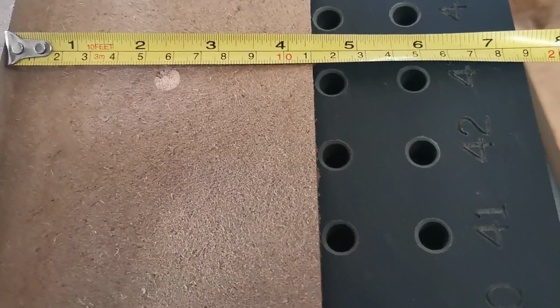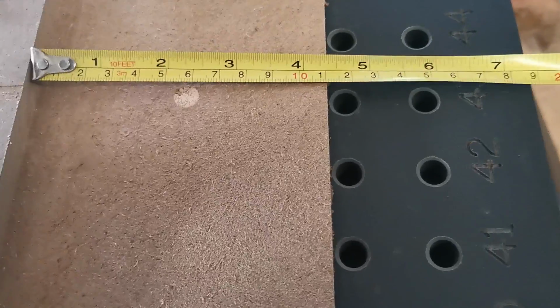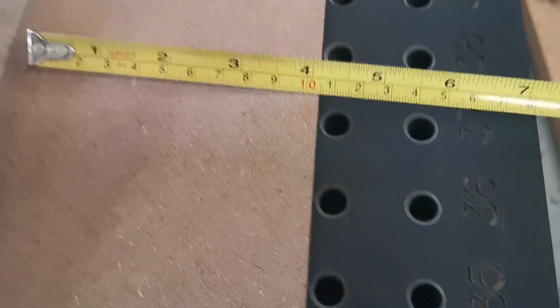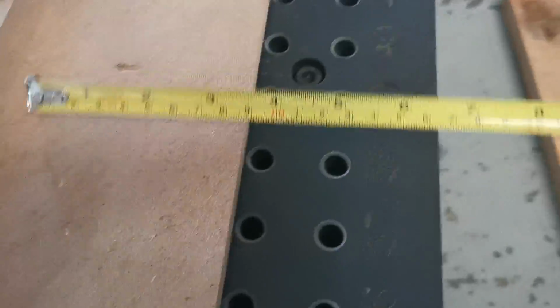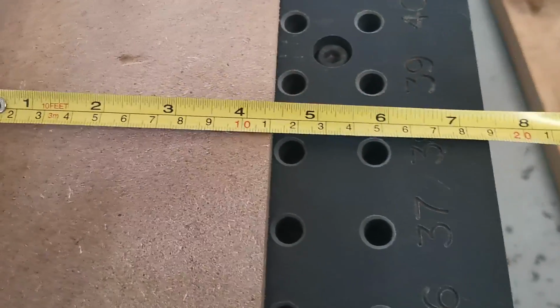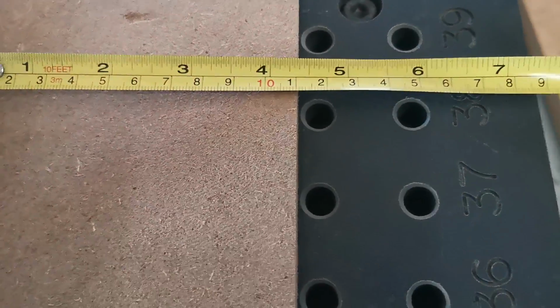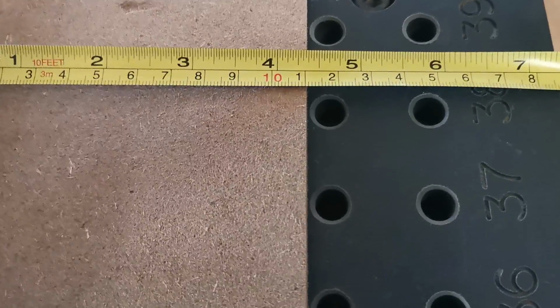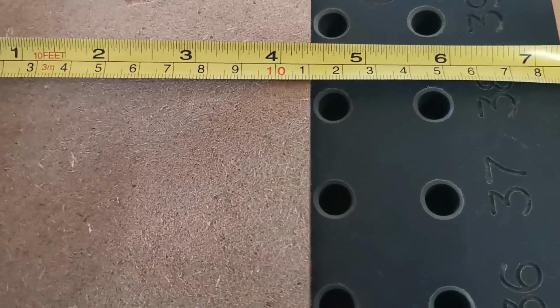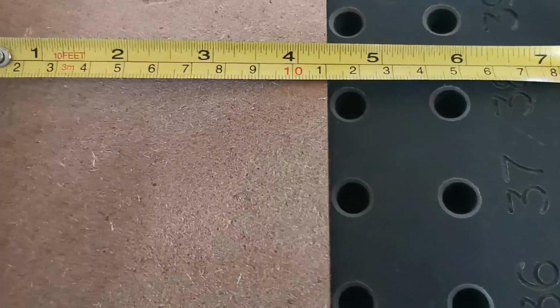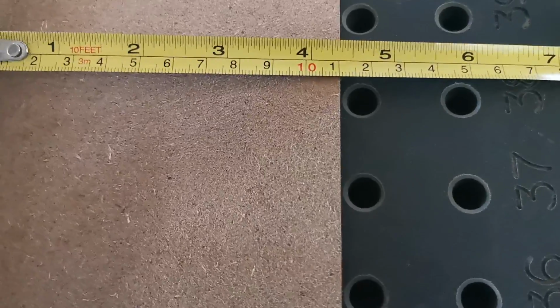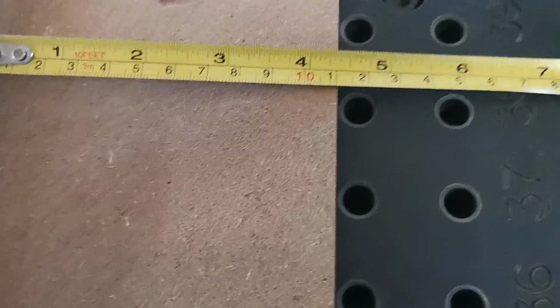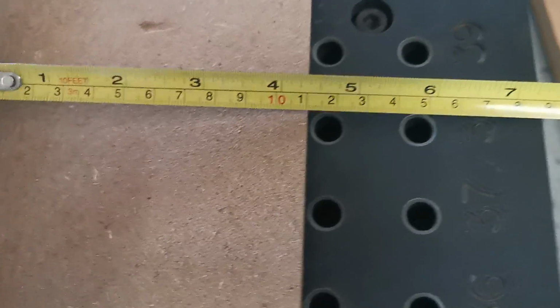Okay, so we can check another one, the first pass. This is the first milling. We can see it is 188. So 2 millimeter difference. That means the rough milling.